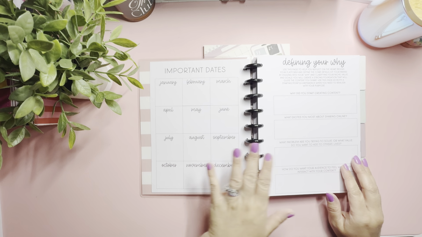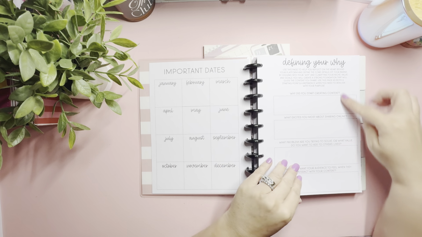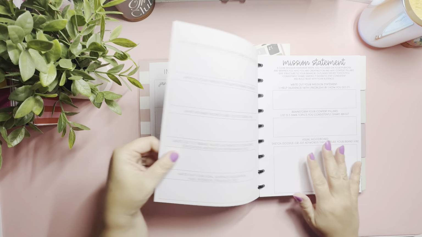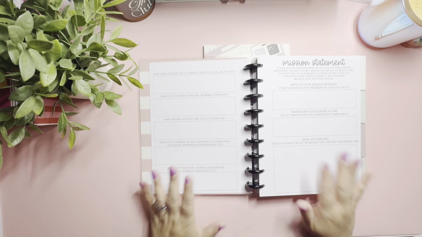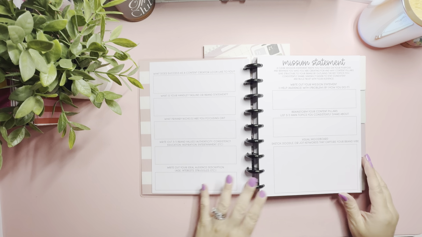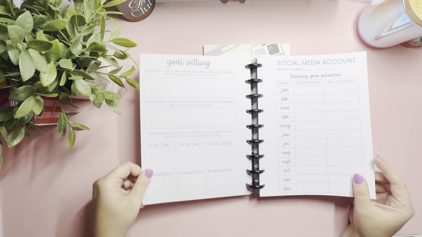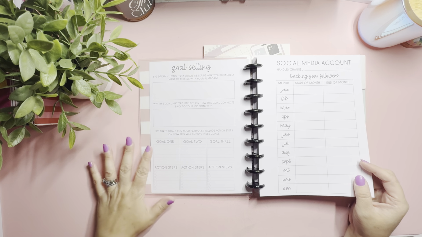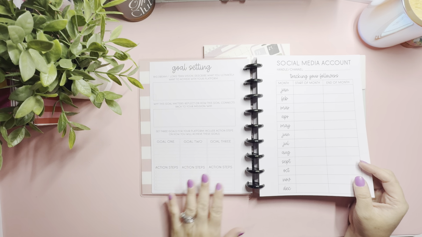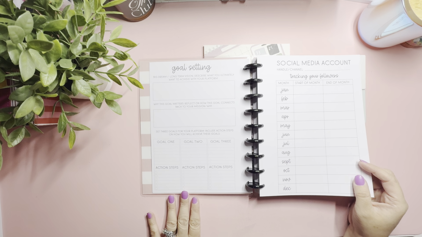So you have your important dates, you're defining your why. You can fill these out based on how you want to gear your content creation towards. Then you have your mission statement. Your goal setting. What I like about this is it has room for 3 goals and then your action steps to achieve those goals.